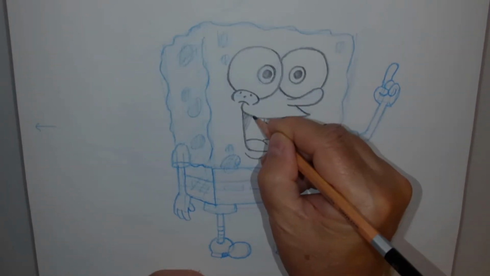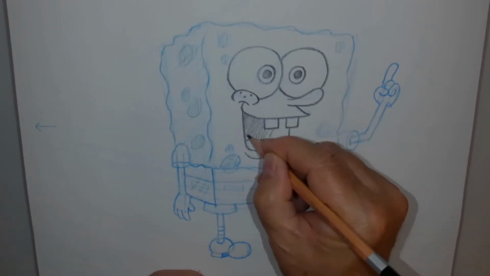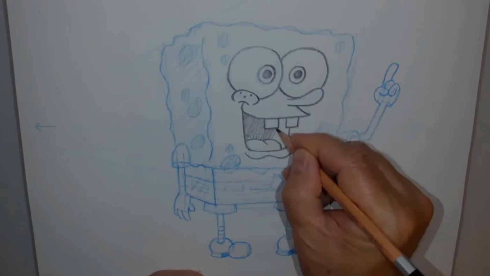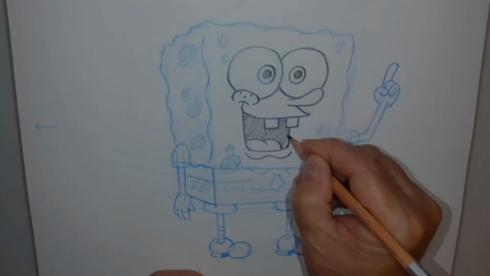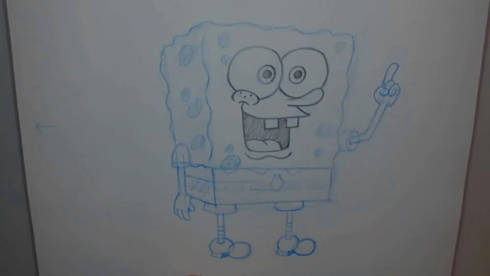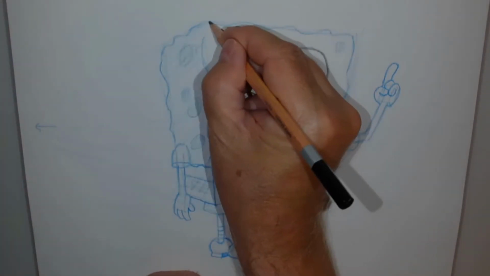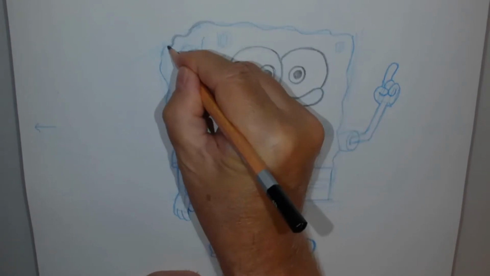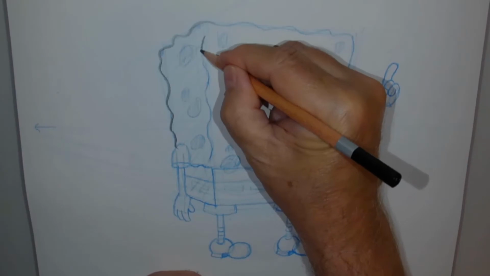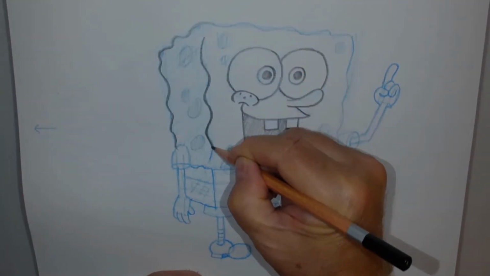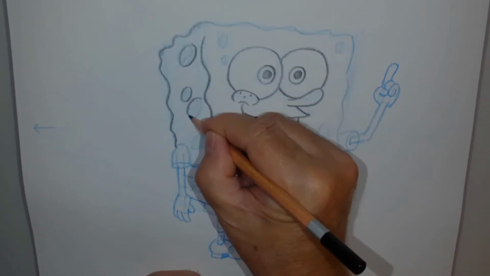Now, we can add a little shading in here, just to reinforce the idea that the mouth is open and there's actually a cavernous space inside the character, that when he opens it, there is a hole in the character where the mouth is. So we want to get that across as best we can. And now, we can kind of work on that sponge shape here. There we go.